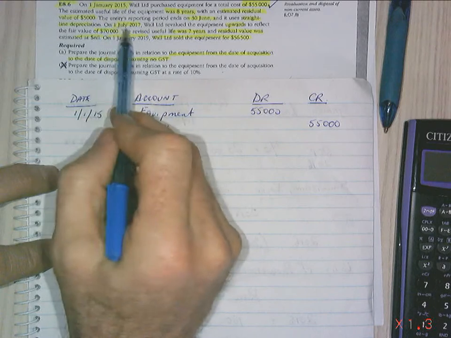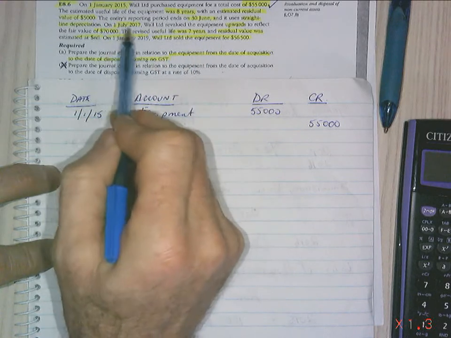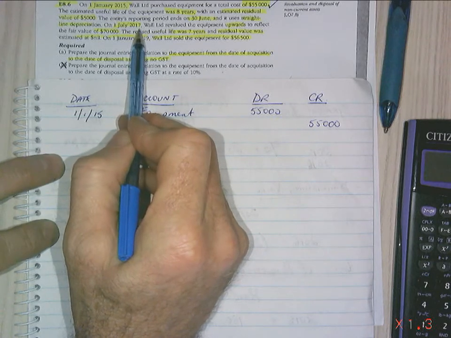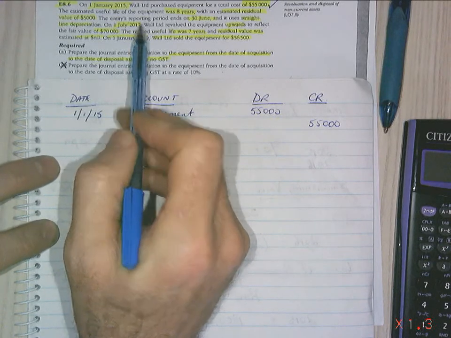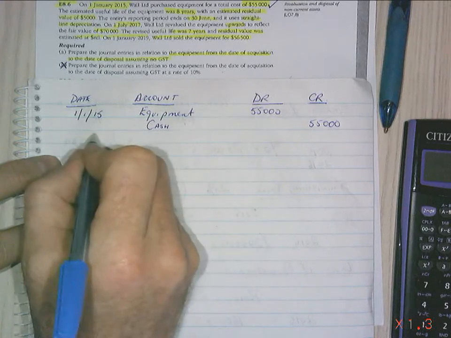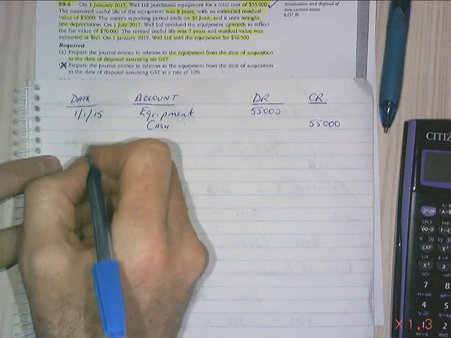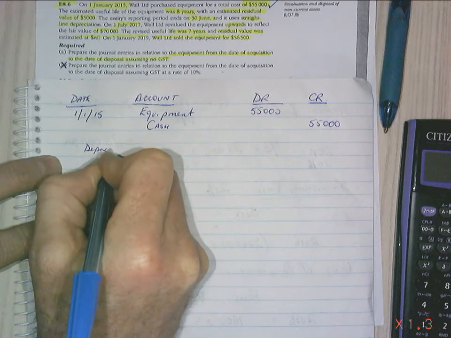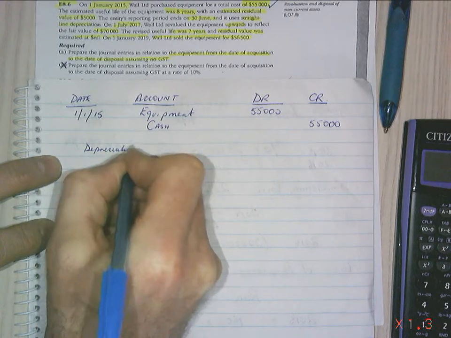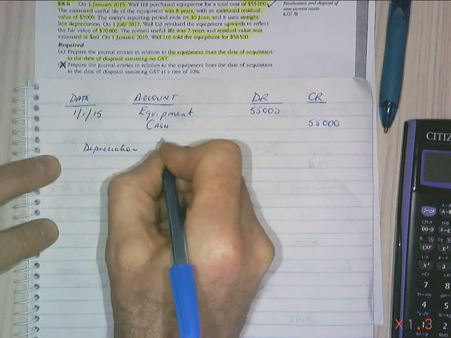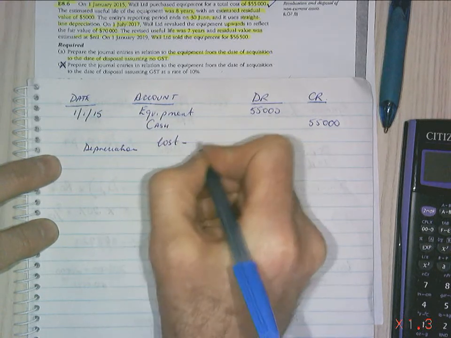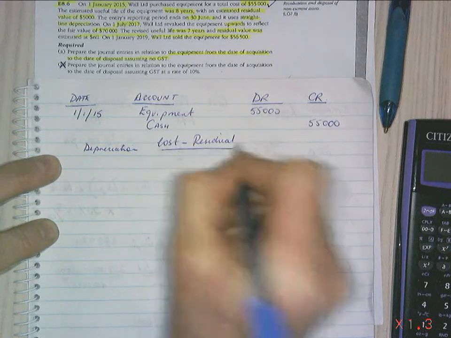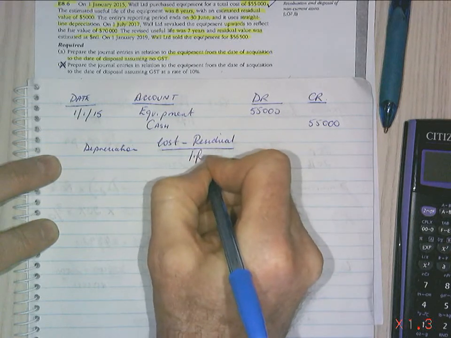Now we revalue the equipment on the 1st of July 2017, so we're going to do depreciation for those periods. So I'm just going to do a quick calculation of my depreciation. My depreciation is straight line, and straight line is my cost minus my residual, divided by my life.